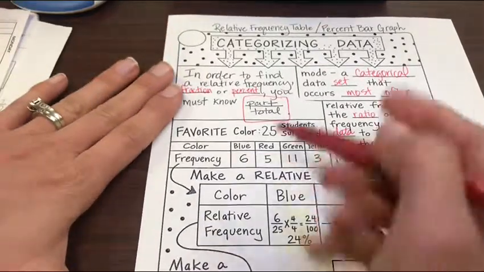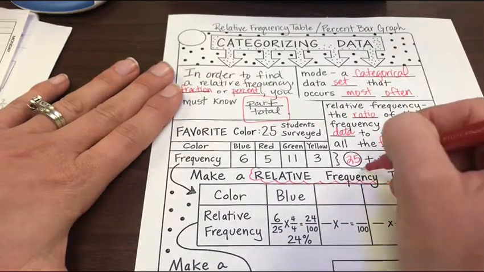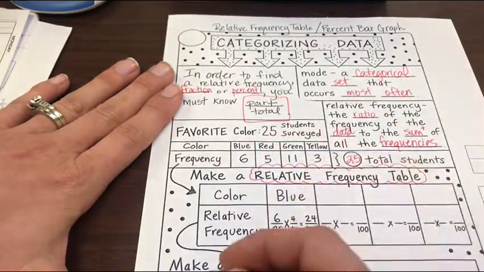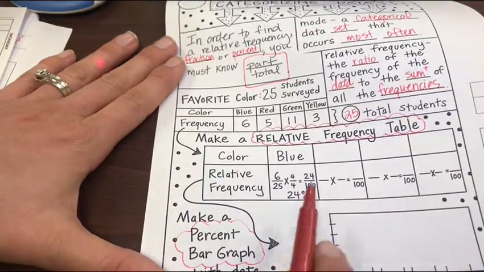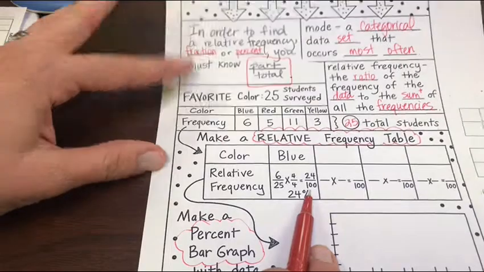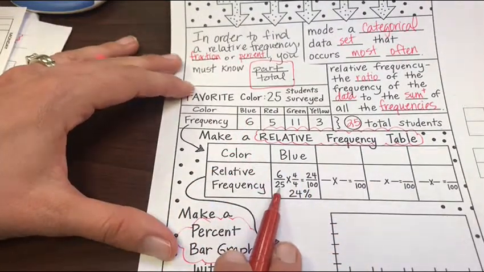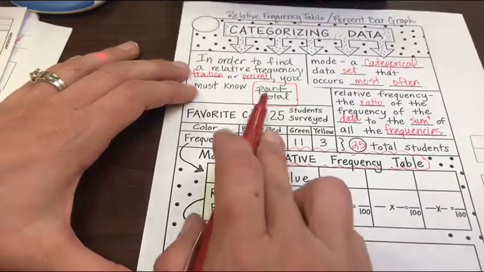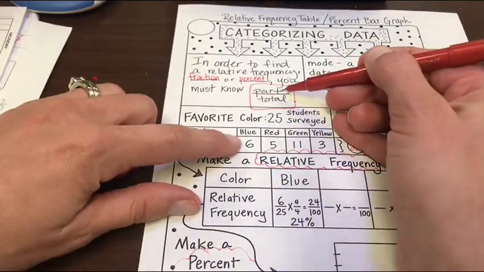So when we make a relative frequency table, that's the first thing that we have to make in order to make a percent bar graph. We have to make a relative frequency table first. We have to relate that 6 people that liked blue to the total. So we're going to write a part to a whole. The part is what we're talking about.